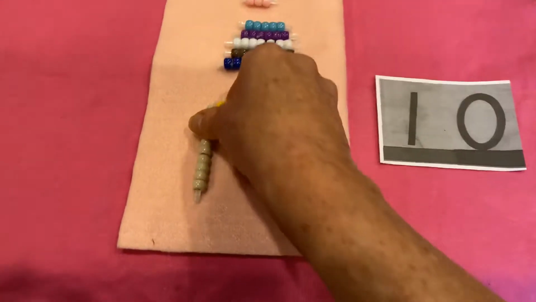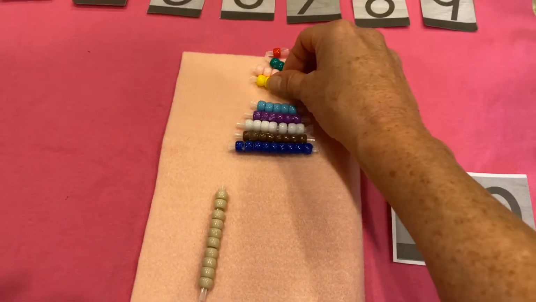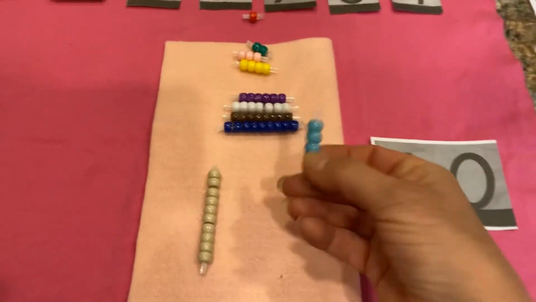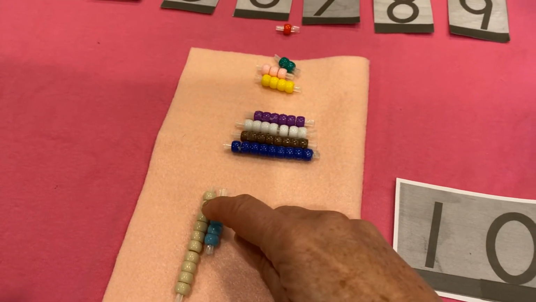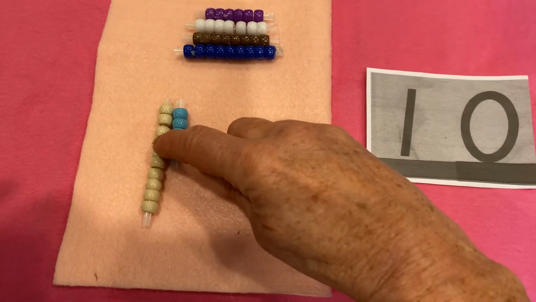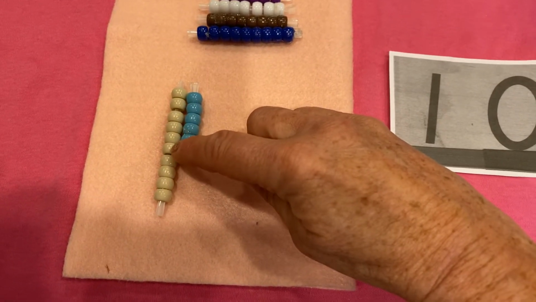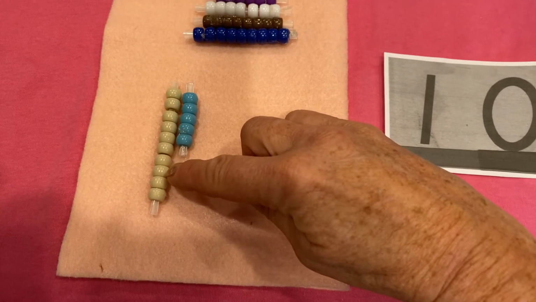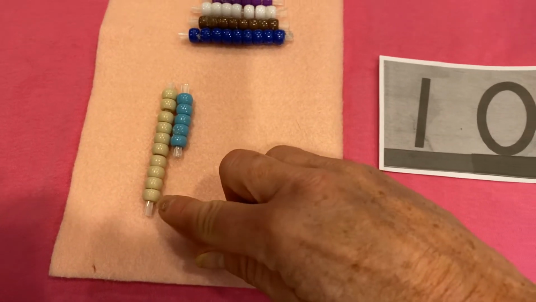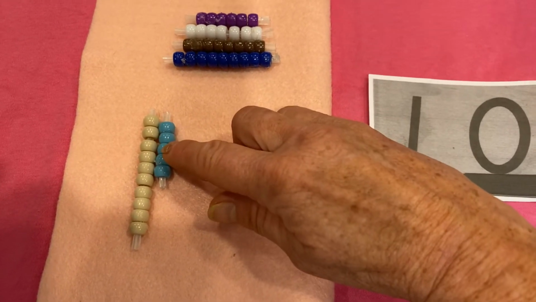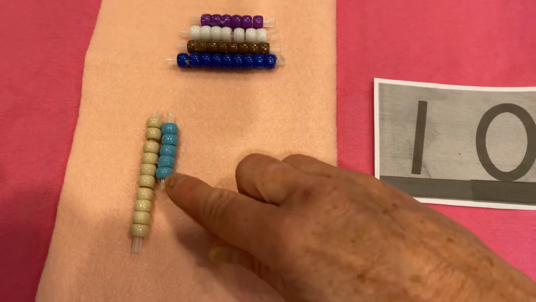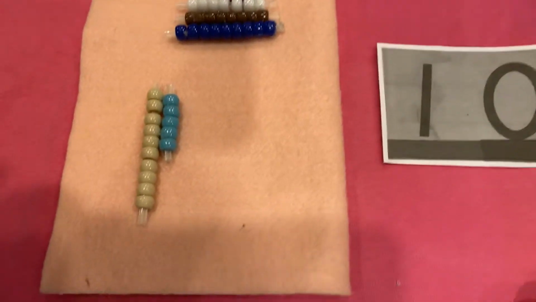So let's put away the 4 and go to the next one. 10 and 5. Right. Let's see how many 10 and 5 makes. 1 unit, 2 units, 3 units, 4 units, 5 units, 6 units, 7 units, 8 units, 9 units, 10 units, 11 units, 12, 13, 14, 15. 10 and 5 makes 15.